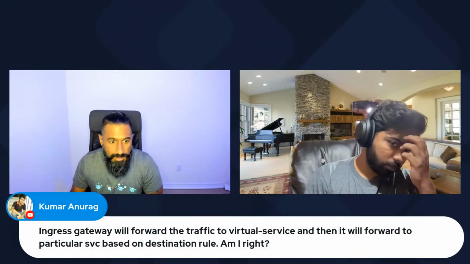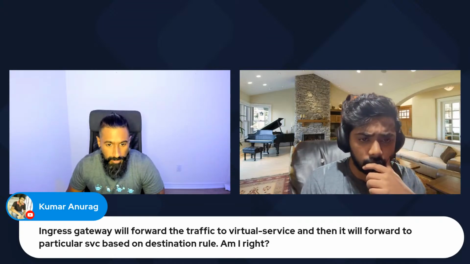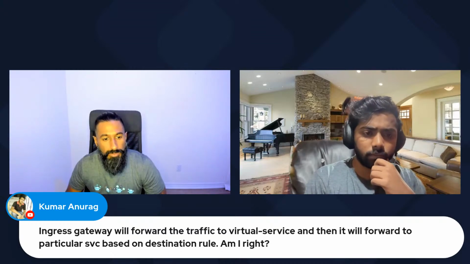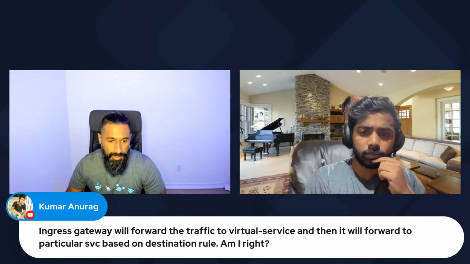Kumar has one more question. Let me take that question. The Ingress gateway will forward the traffic to the virtual service, and then it will forward it to a particular service based on the destination rule. Yes, so I'll explain that a little bit more.